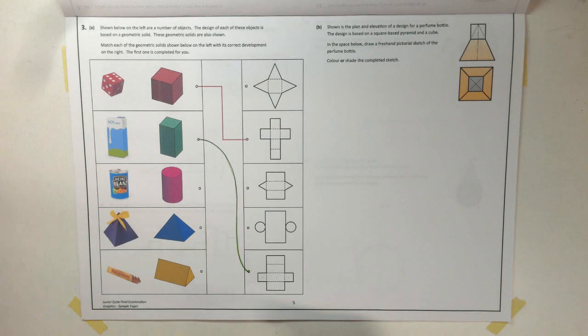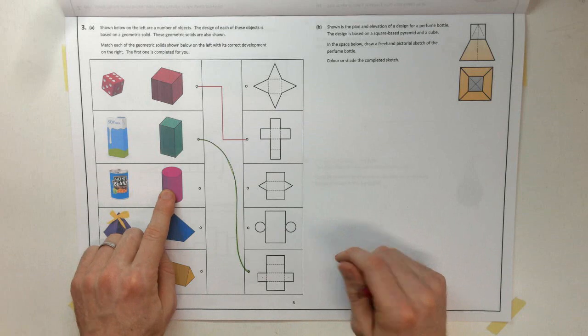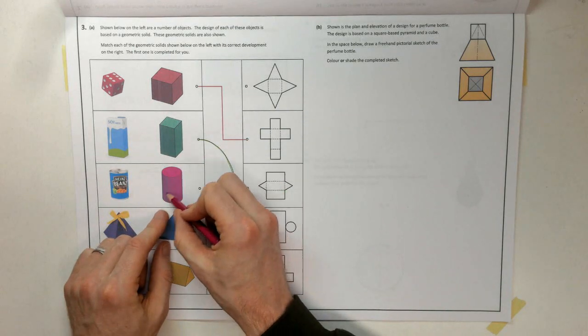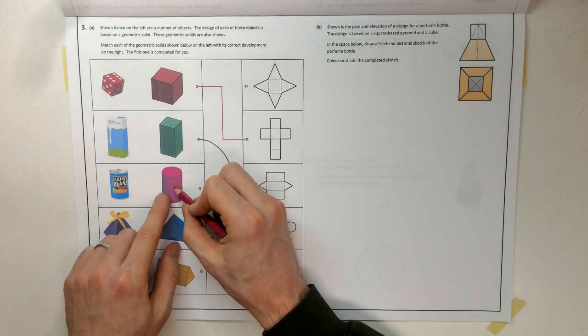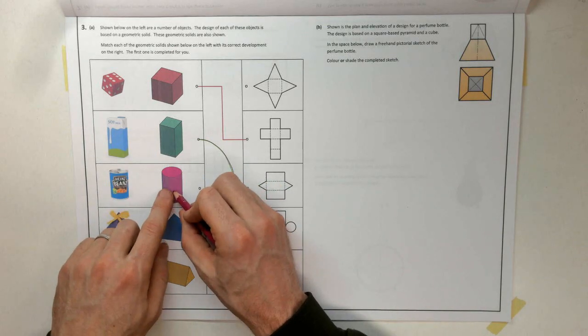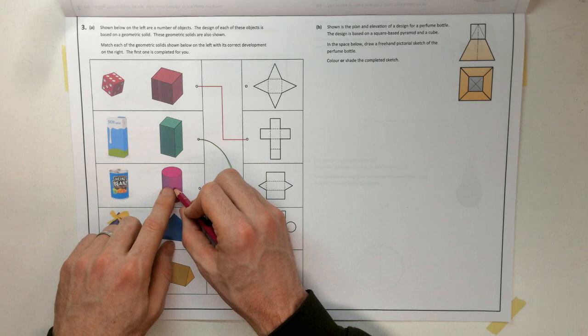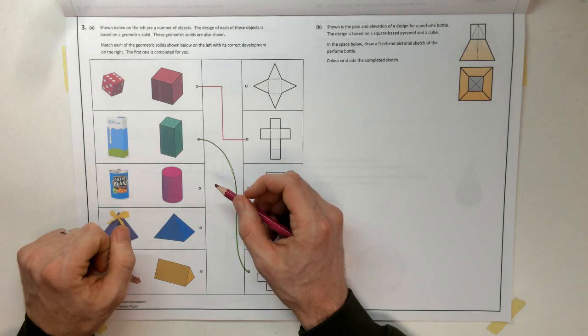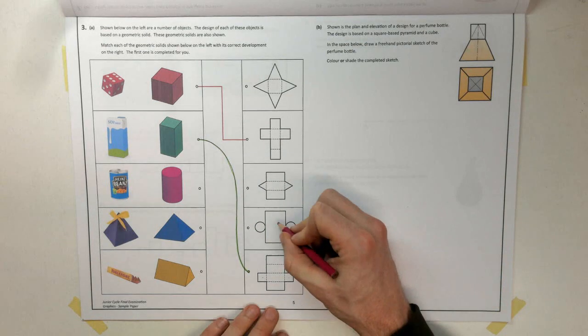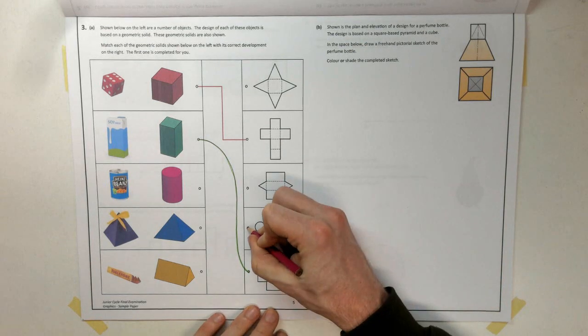Okay, next up we have our cylinder. So the cylinder development should be a circle and a base circle, and then if we were to fold out the curved surface area, that will be rectangle in shape. So down along there's only one with circles on it, and that's this one here, and you can see our rectangle curved out.